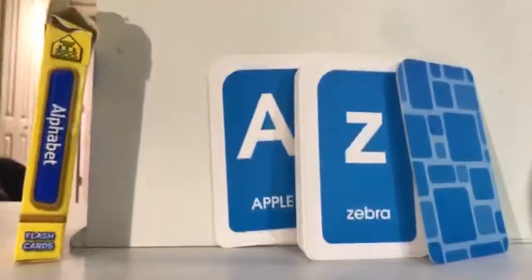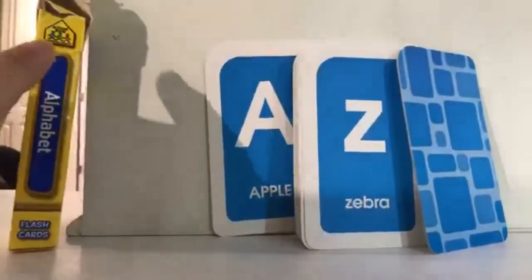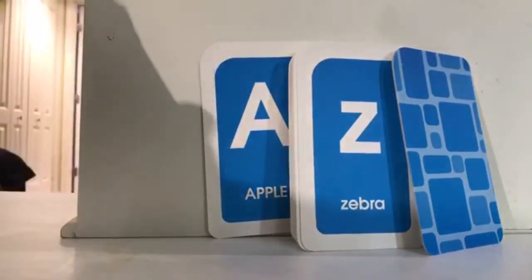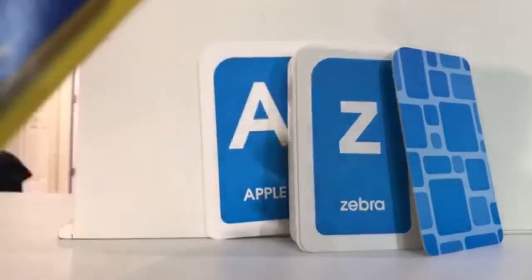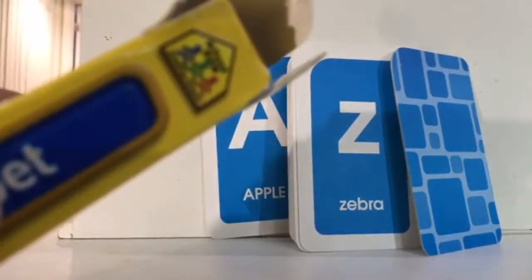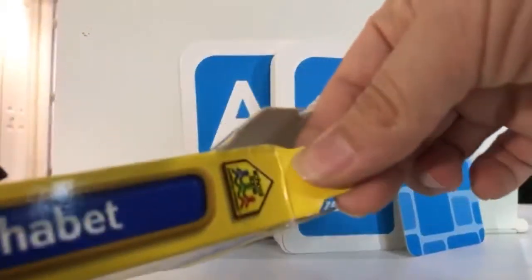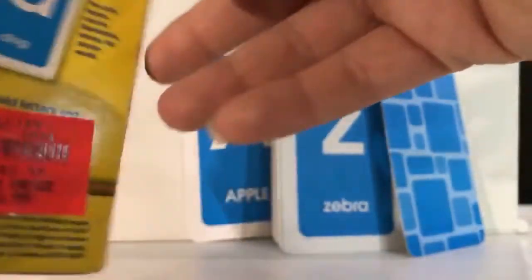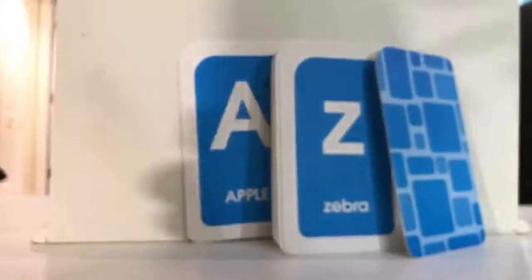All right, we are going to do these flashcards. They are by School Zone. It's the alphabet flashcards, School Zone. They are available on Amazon, Walmart, school supply stores, and I lucked out at Ollie's. Back to school time.